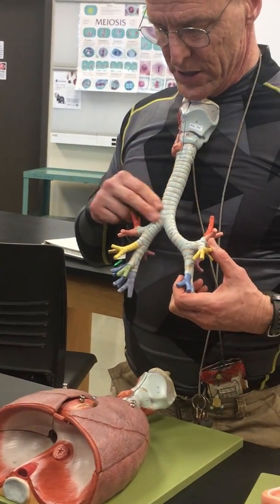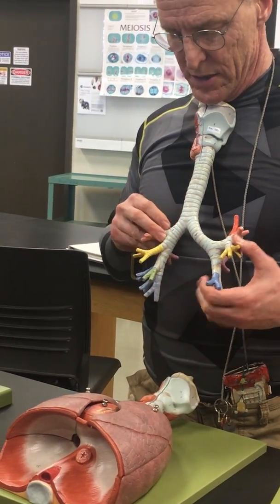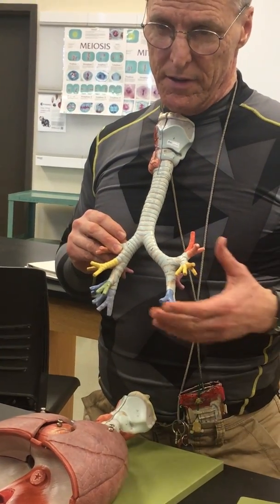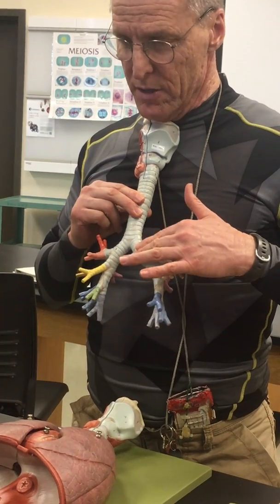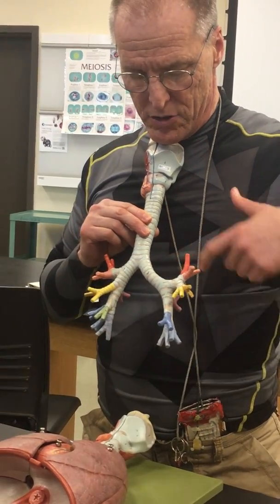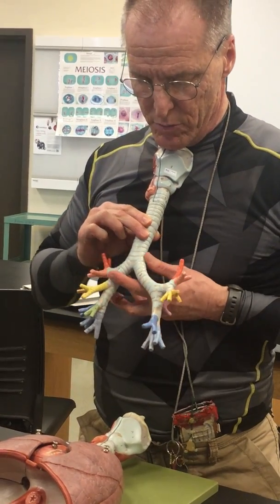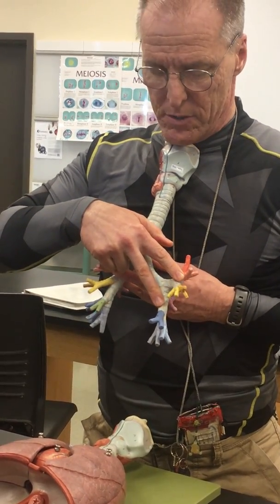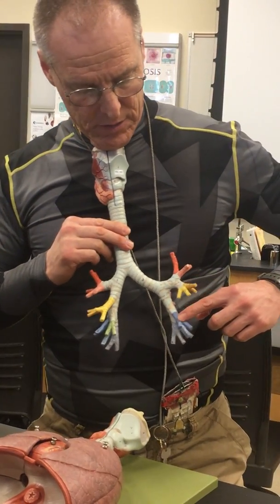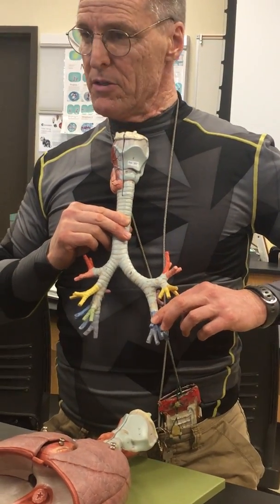And the trachea is going to branch into a right and left main bronchus. You've probably heard of bronchitis, right? It tends to be an upper airway inflammatory disorder. Then the bronchus is going to branch into what's called lobar branches. And then the lobar is going to branch again into what are called segmentals.